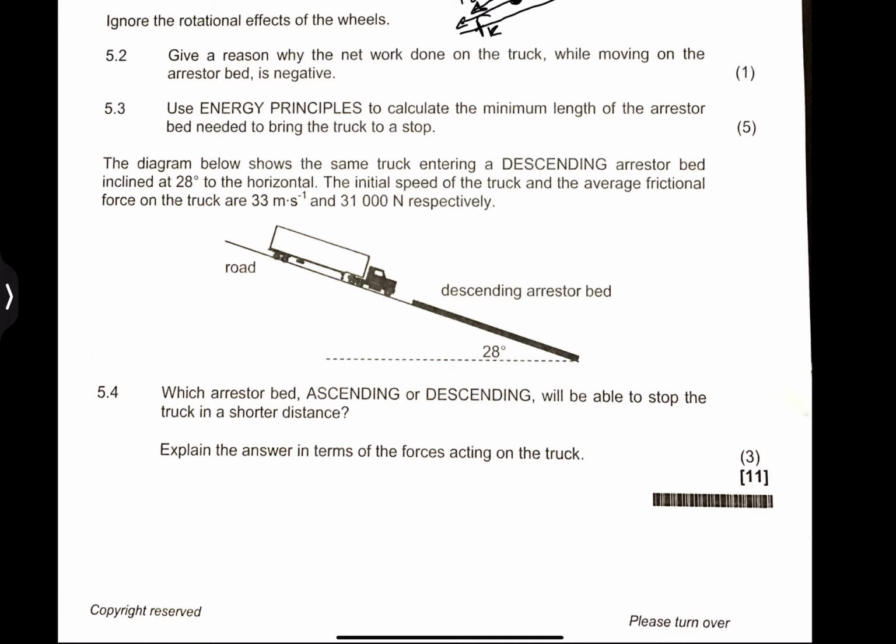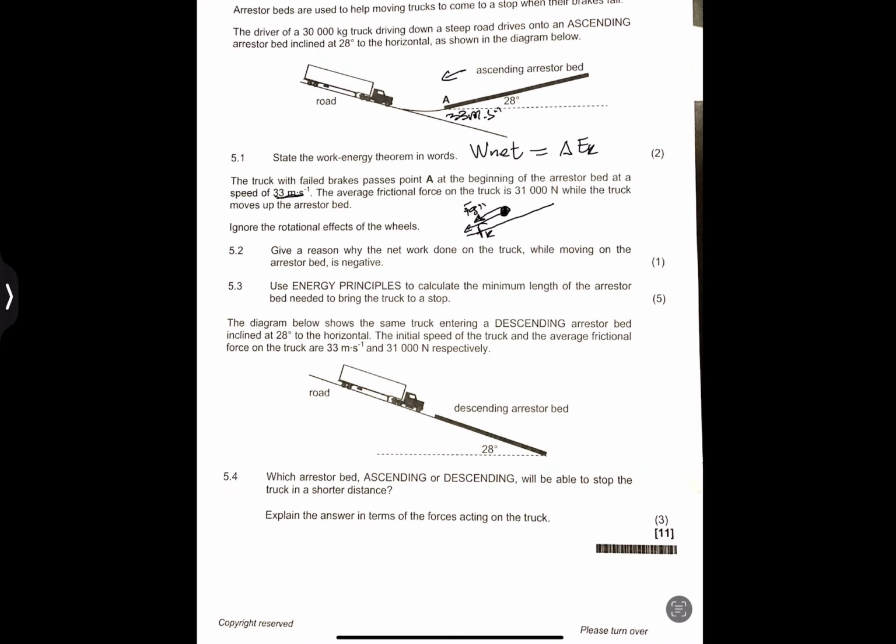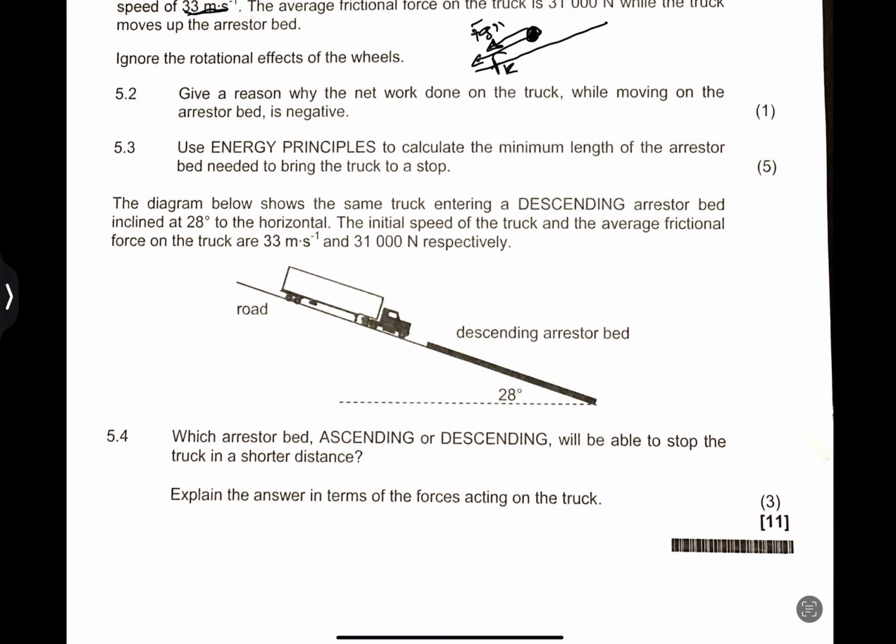So what I'm going to do here, please remember Newton's laws. So think about when the truck is descending. It means you would have FG parallel acting downwards, and frictional force opposing it.